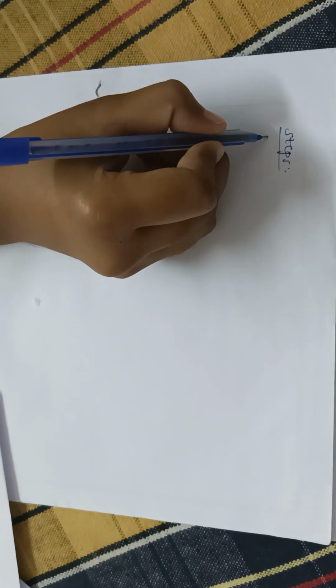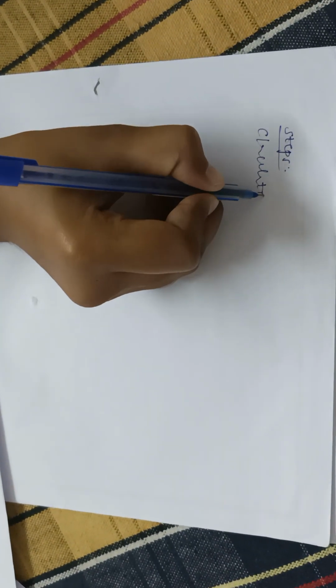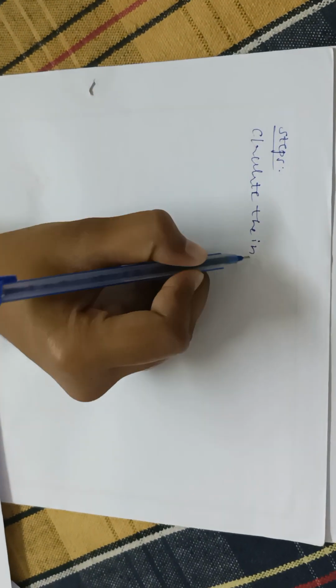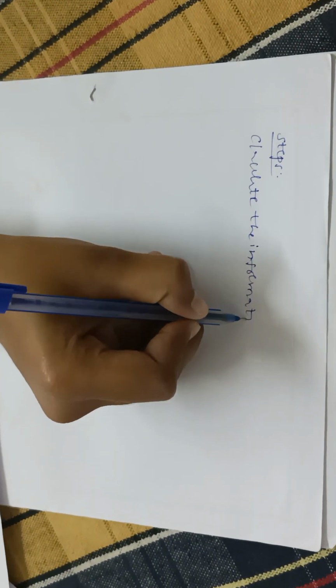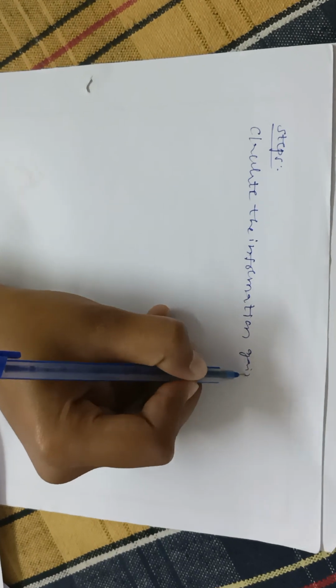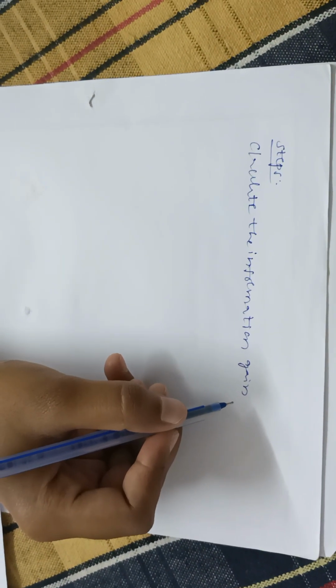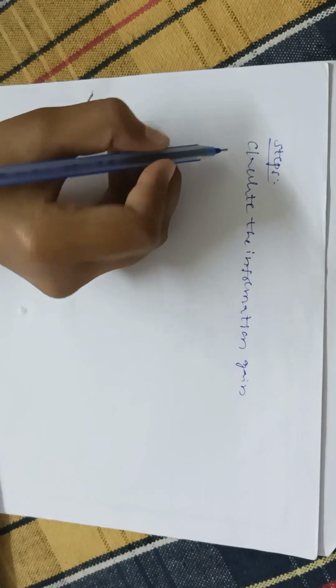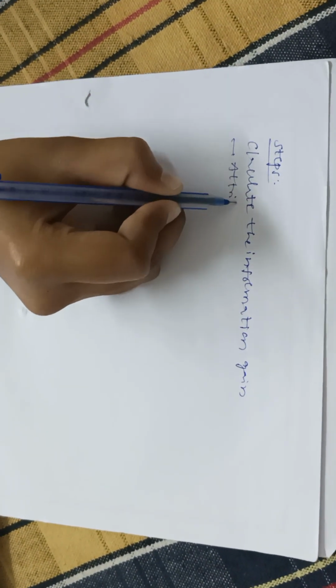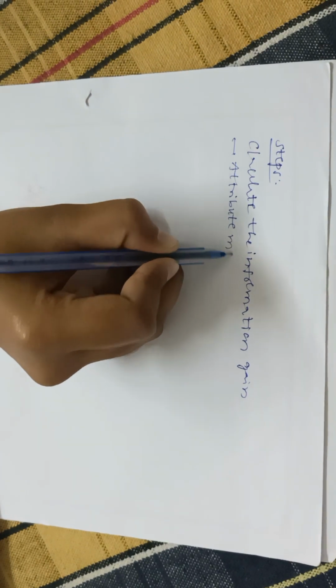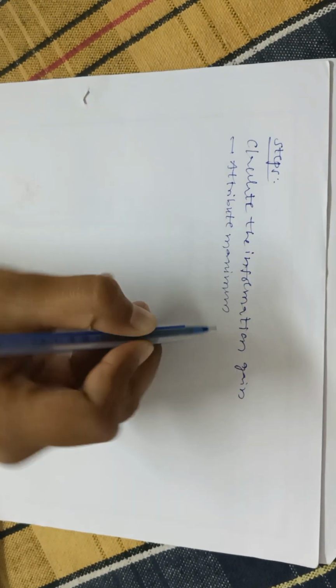First we have to calculate the information gain of every attribute we consider, attributes like outlook, temperature, humidity and wind. The attribute which has maximum gain is considered as the root node.